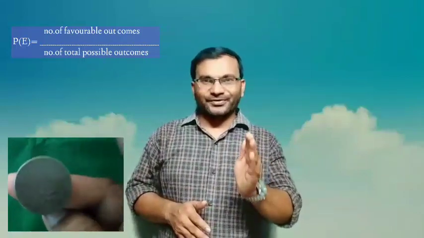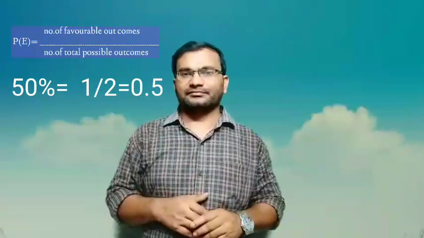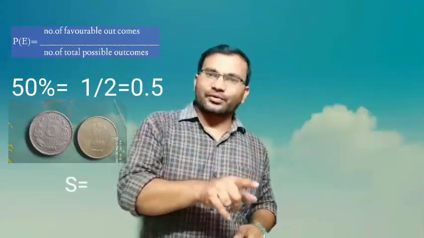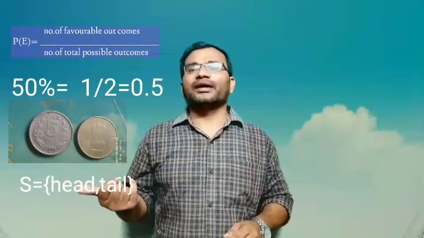If you toss a coin, what is the chance to get a head? Yes, you are right. Exactly 50%. It means half or 0.5. When you toss a coin, there are 2 possibilities, 2 outcomes, 2 chances, that are either it could be a head or it could be a tail.